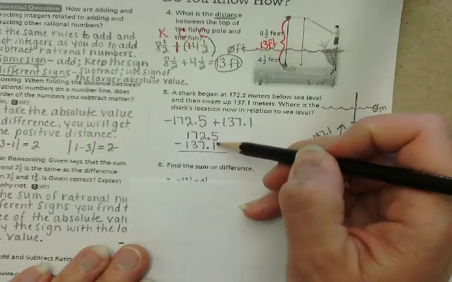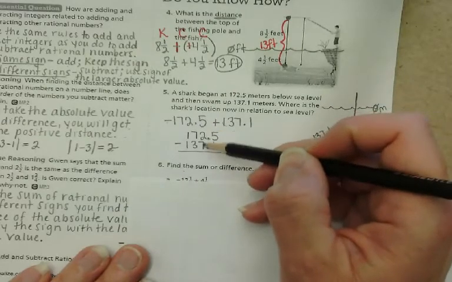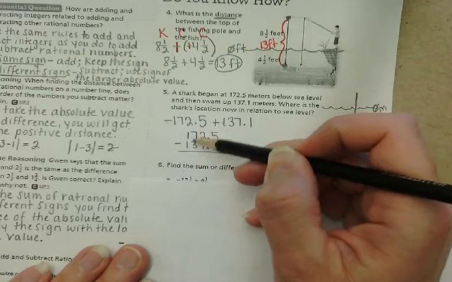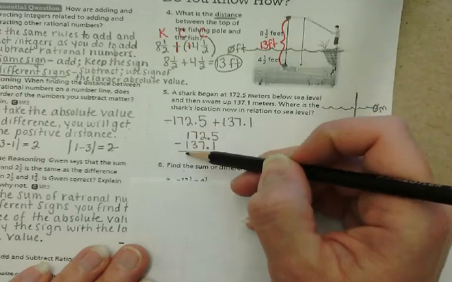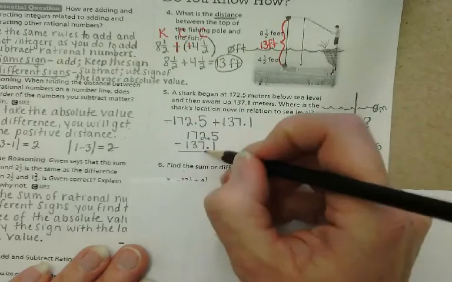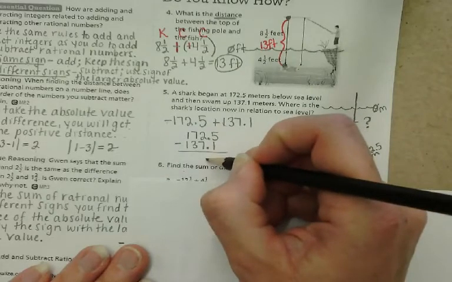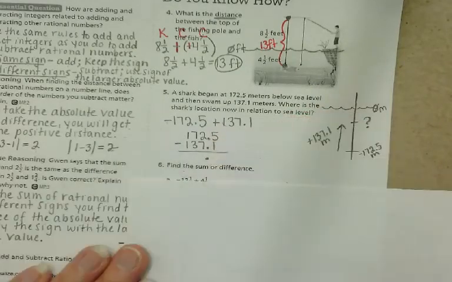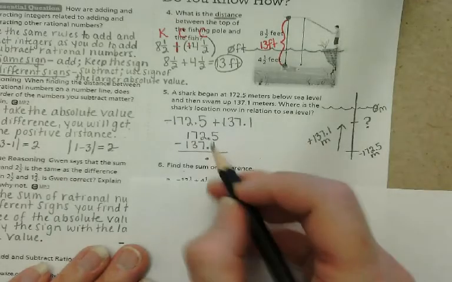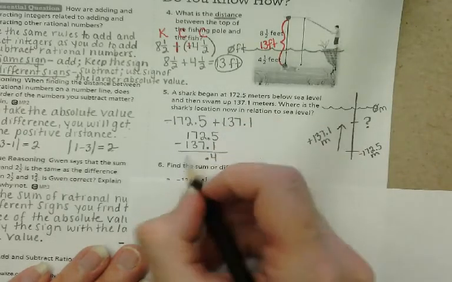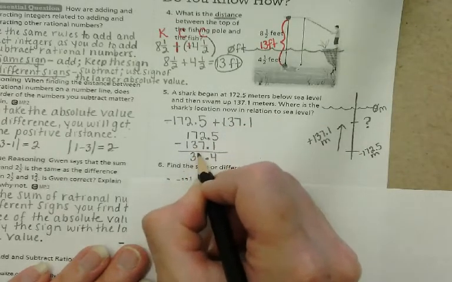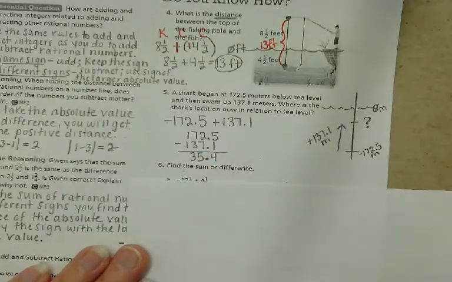So I lined up my tenths, I lined up my ones, my tens, and my hundreds. In the answer, your decimal will also be lined up here. And when you subtract, you get 35 and 4/10.